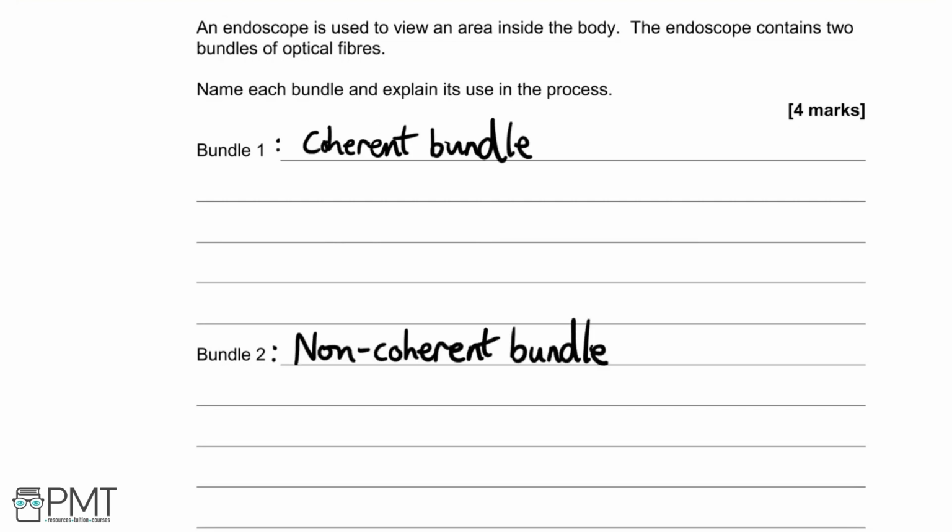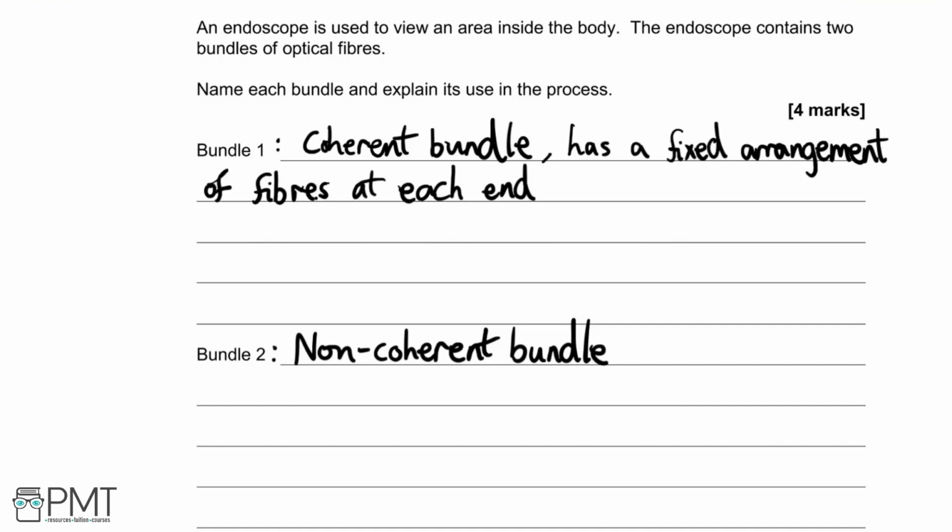Now, you won't get 2 marks for saying that. You will get 1 if that's all you've said, so 1 mark collectively for the two names, but you need to describe each type of bundle to get the first 2 marks. So the coherent bundle, as the name suggests, is where the fibers are arranged very specifically in a certain order, and that would be your first mark.